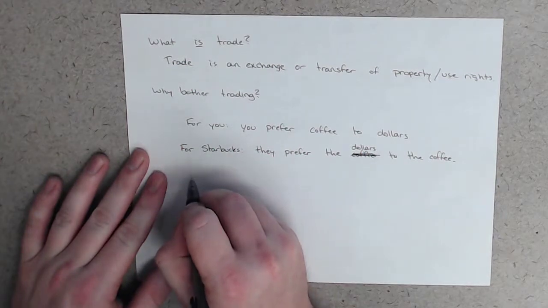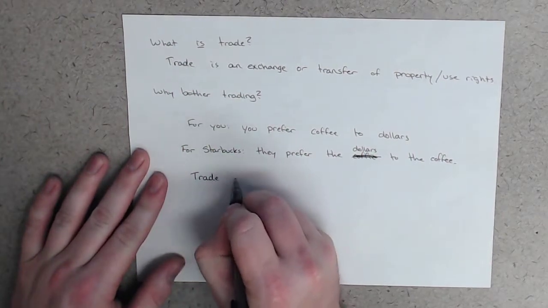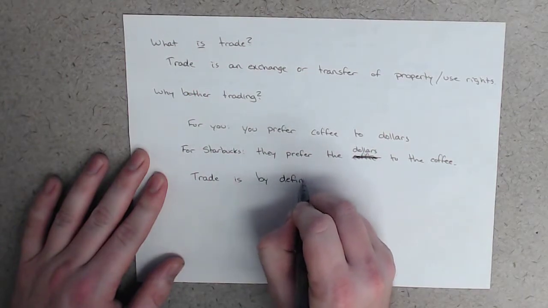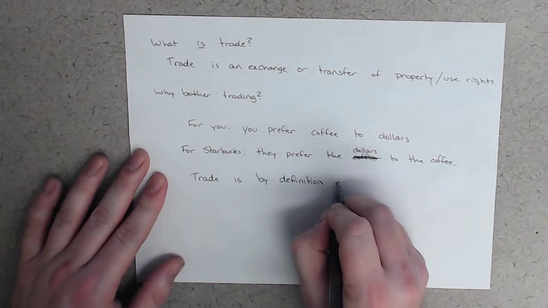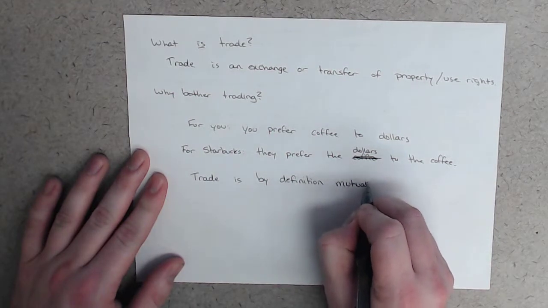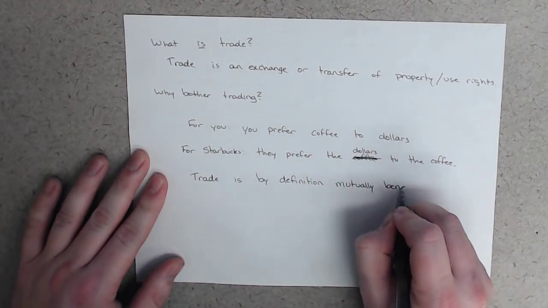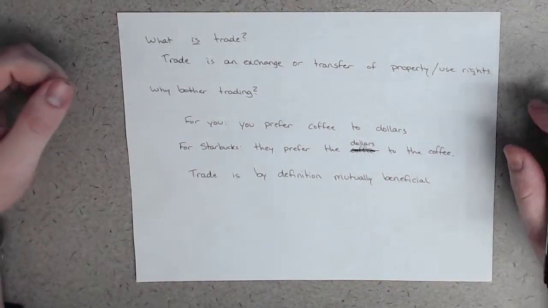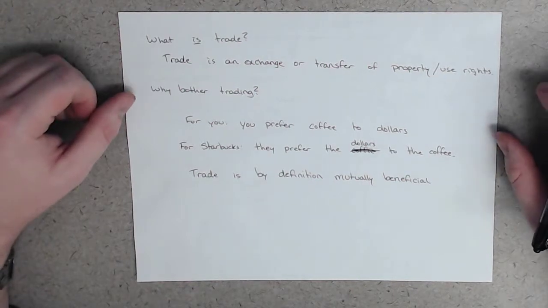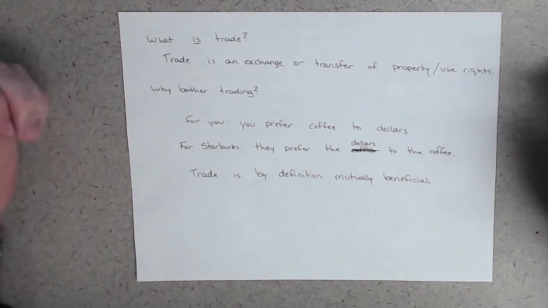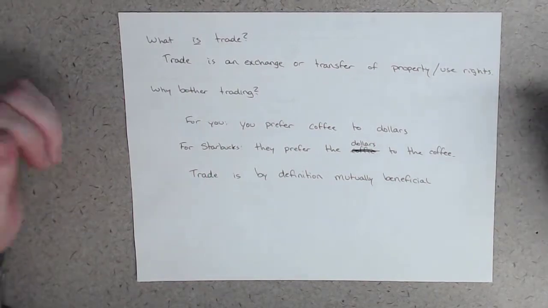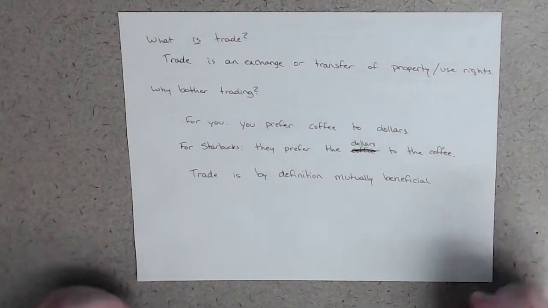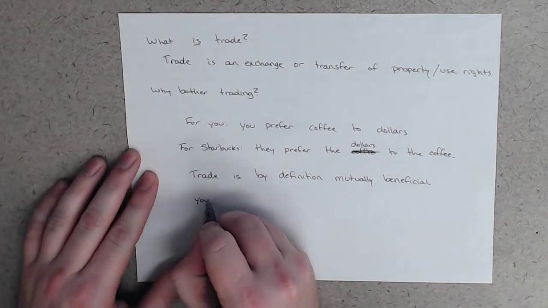And so what we say is that trade is, by definition, mutually beneficial, right? You get the coffee, which you value more than the dollars that you gave up, and they get the dollars, which they value more than the coffee they gave up, right? And so as a result, when you buy the coffee, you typically say, thank you.